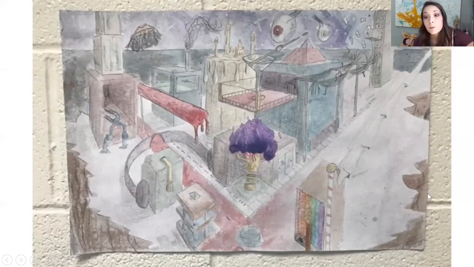So now I'm going to show you guys how to create a 1-point perspective drawing, a 2-point perspective drawing, and a 3-point perspective drawing. So stay tuned, follow along with me, practice with me so that you get a feel for how it works and start to think about your own ideas for your dream world.